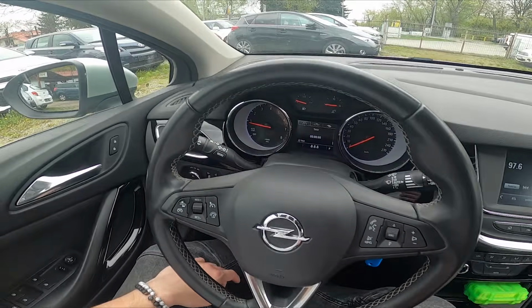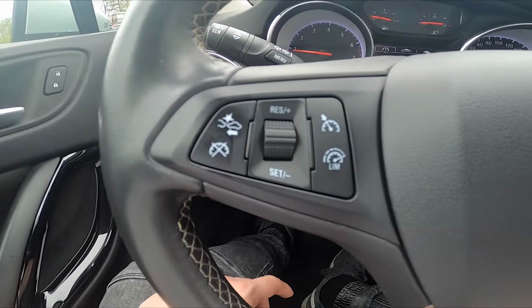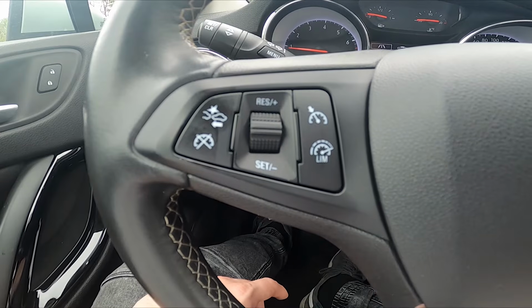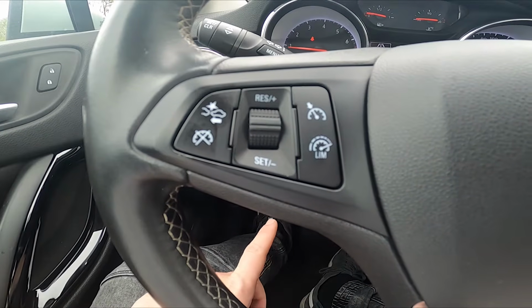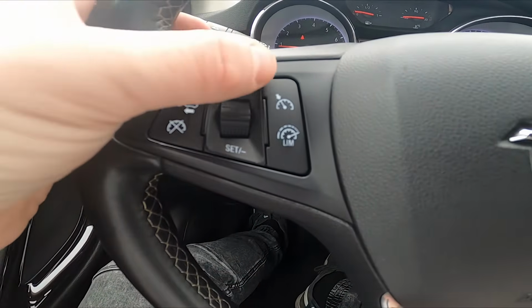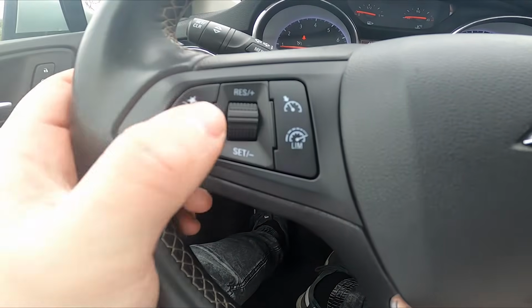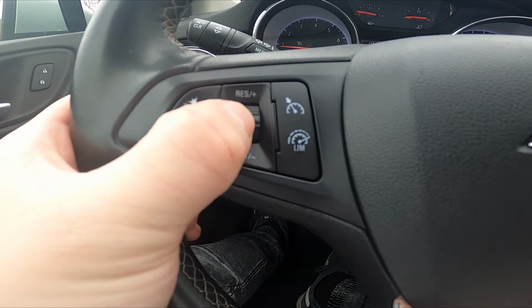In the beginning, let's take a look at the left side of the steering wheel. Right here we've got this panel. To enable cruise control, firstly accelerate to desired speed, then press this button, and now press the set button.